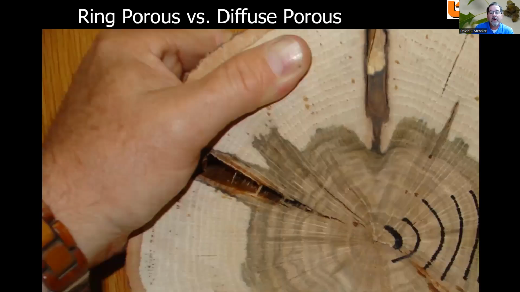Well, a word about ring porous versus diffuse porous trees. This is an example of ring porous trees where you can actually see the growth rings very, very distinctly. If you look closely, you'll see the pores right there. And then each year, of course, it produces another growth ring. We don't have that with diffuse porous. They produce rings, but they're just much more challenging to see.